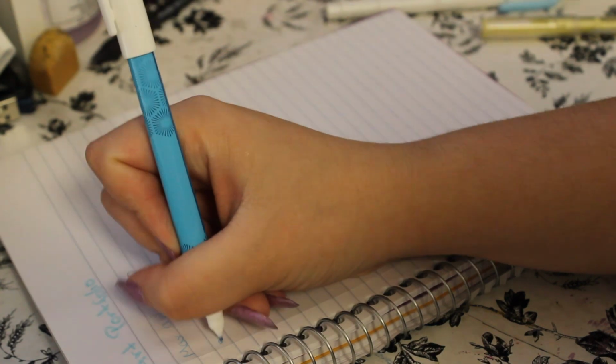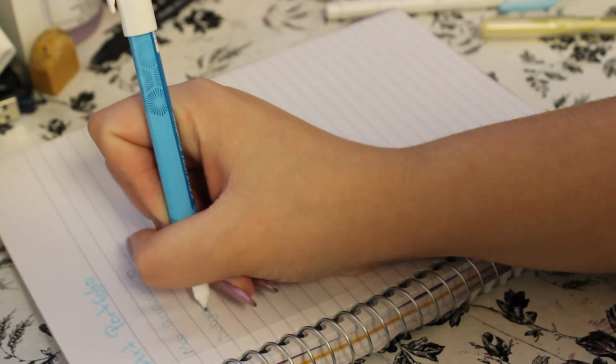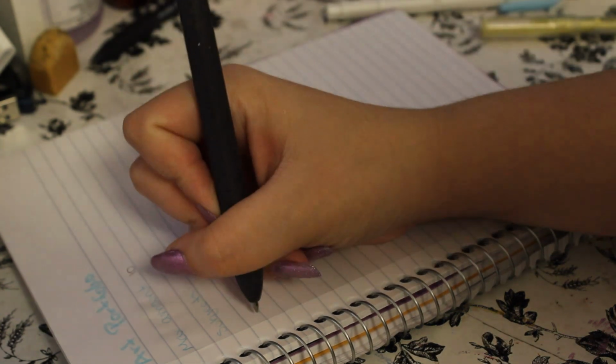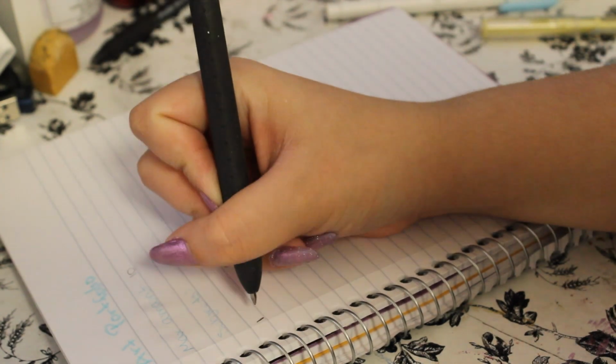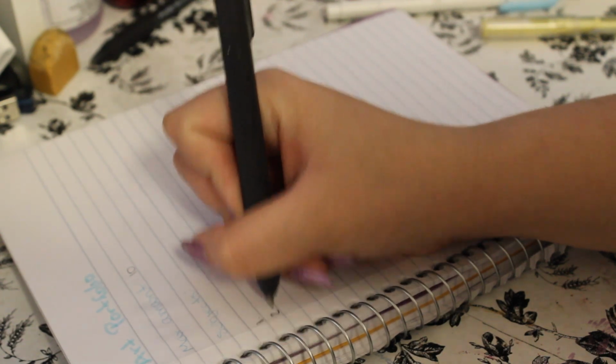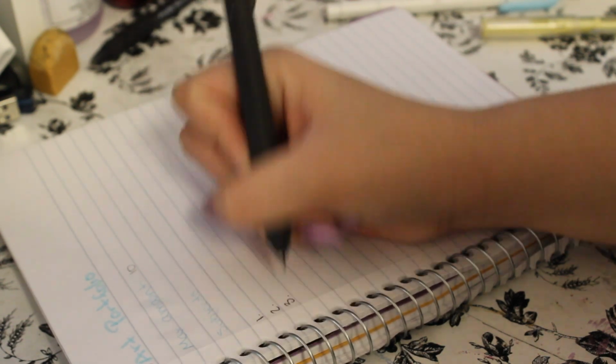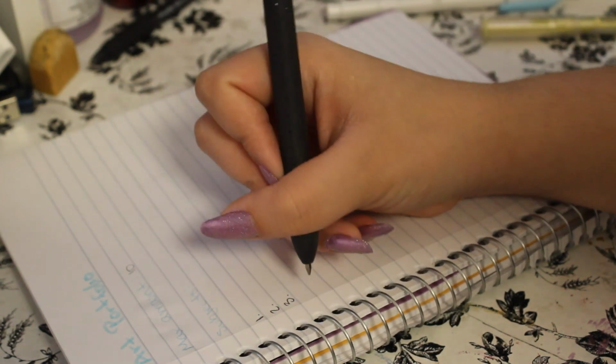So basically I'm going to be going over how I planned this on pen and paper, and then going into the little details to bring it to life, per se.